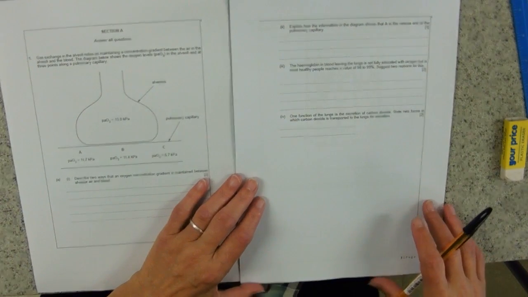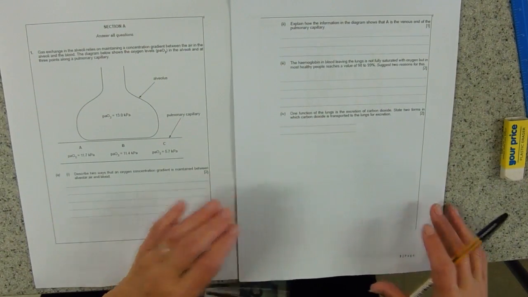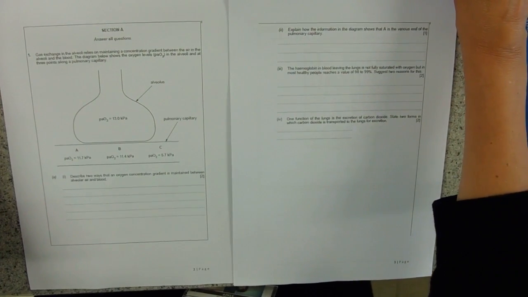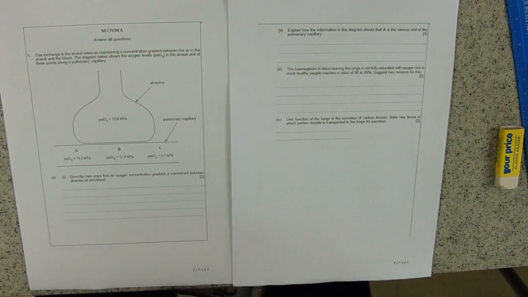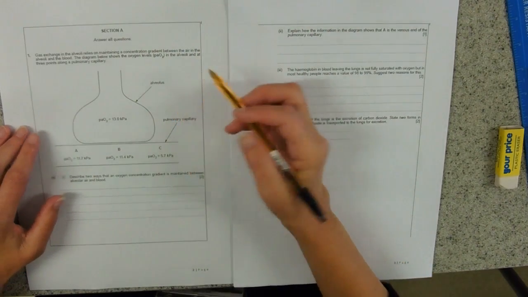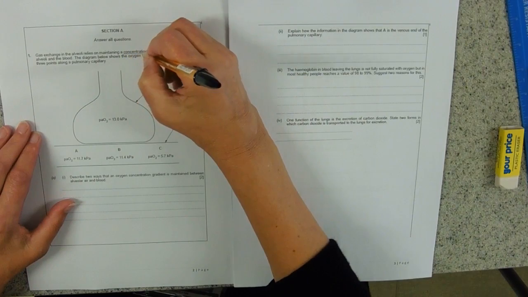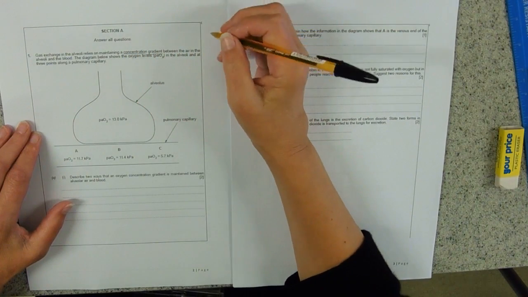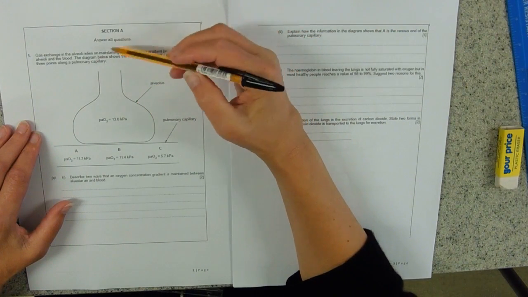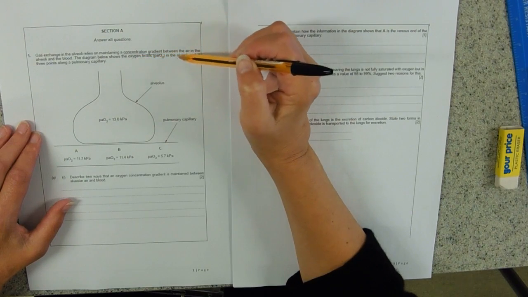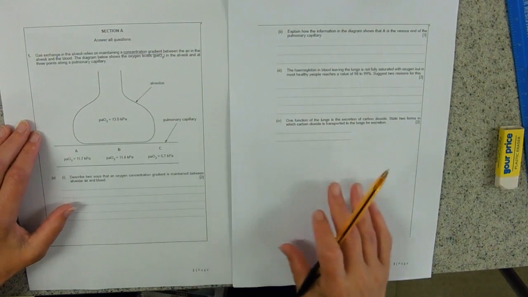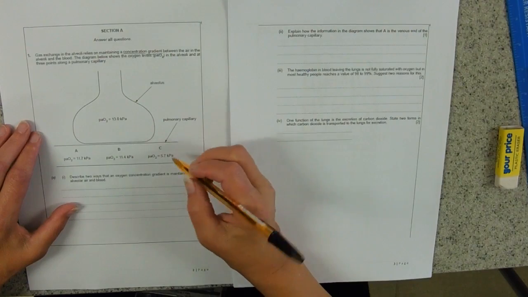So this is component 3, again, Mock 2. And this is question 1, which has a lovely picture on it. And it tells you what it's of. It says gas exchange in the alveoli, and it labels the alveolus for you. Relies on maintaining a concentration gradient between the air in the alveoli and the blood. The diagram below shows the oxygen levels in the alveoli and at 3 points along the pulmonary capillary.